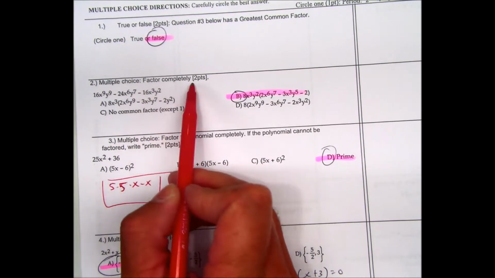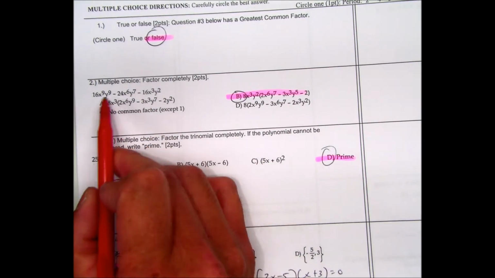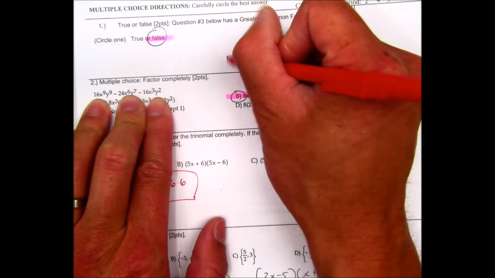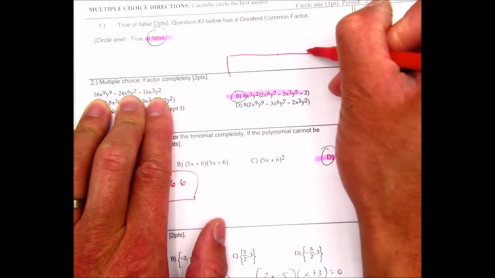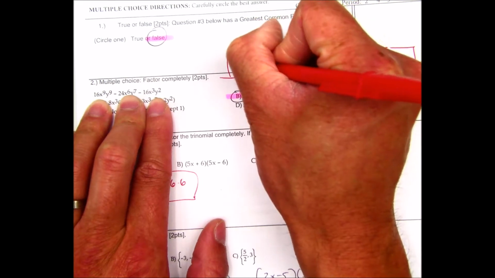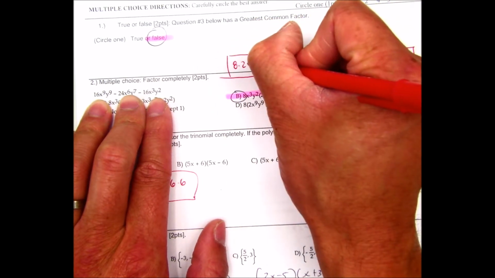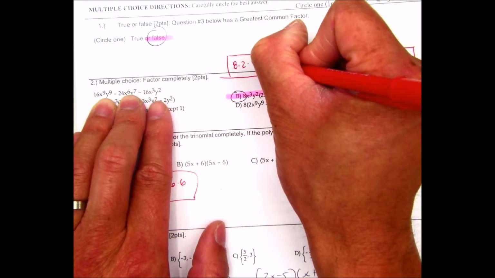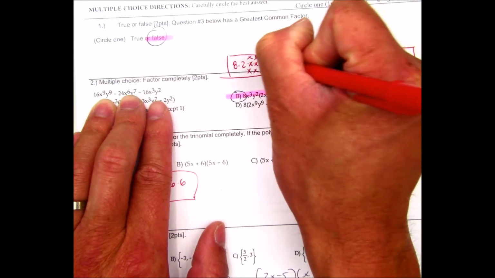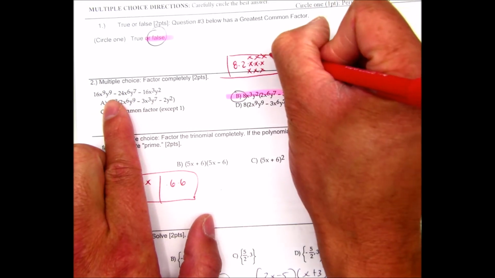Question number 2, factor out completely. So you can do the same thing here. You can break them into factors. So I'm going to take this expression there that I have. It's kind of big. 8 times 2. Here you can write out 9 x's if you wanted to, and 9 y's.